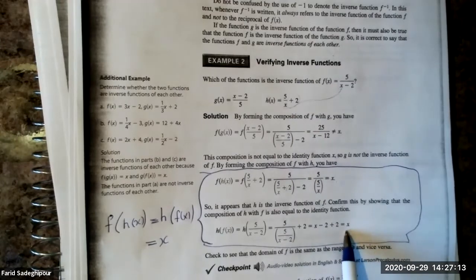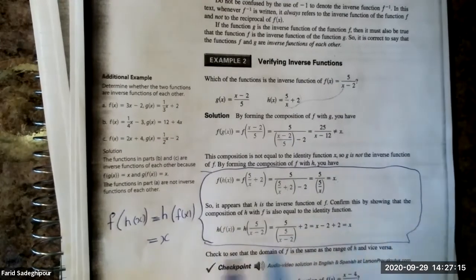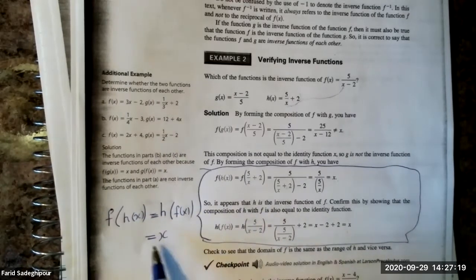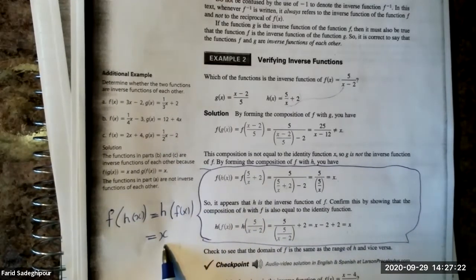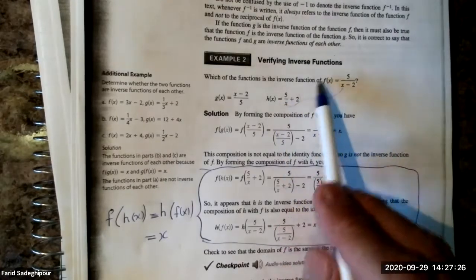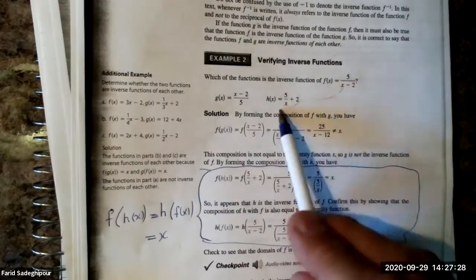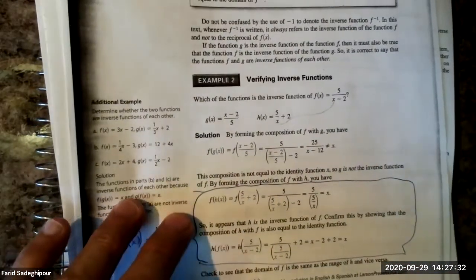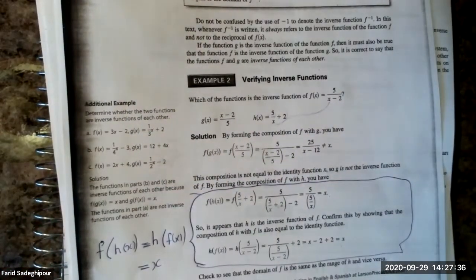And then you end up having x. So basically we prove that f of h of x and h of f of x both are x. That means these two functions, f of x and h of x, are inverse functions, one is the inverse of the other one. So that's how we find the inverse functions.